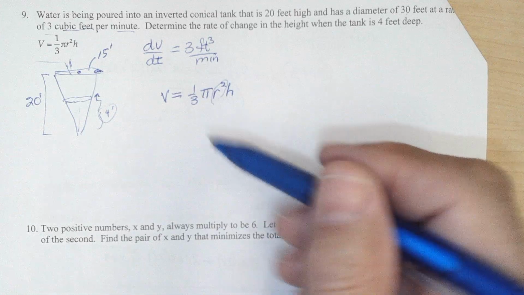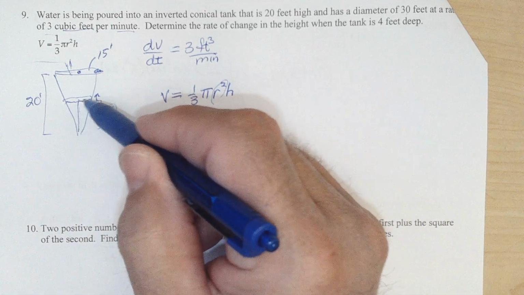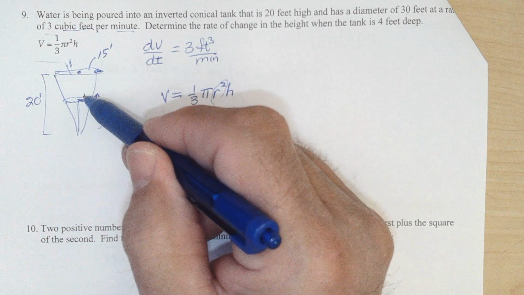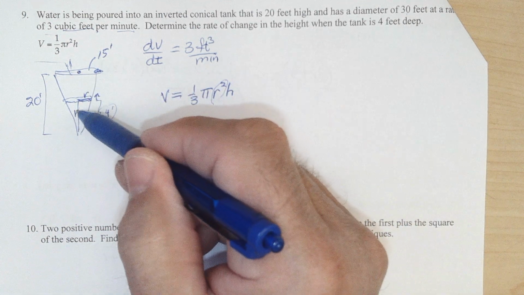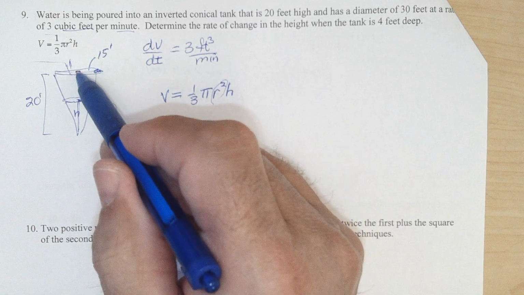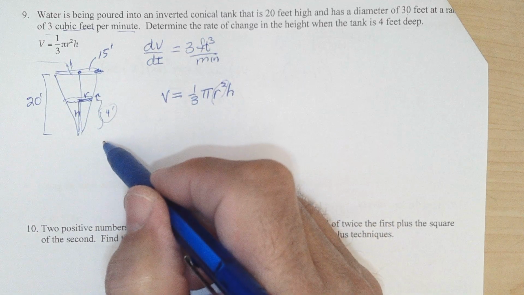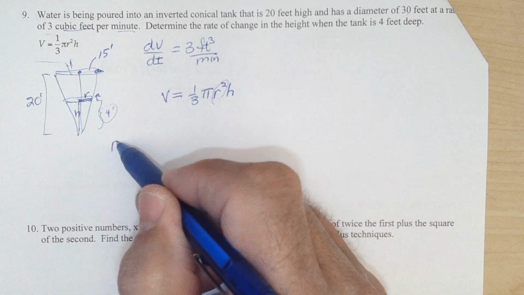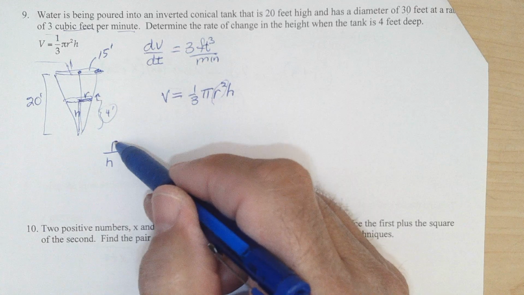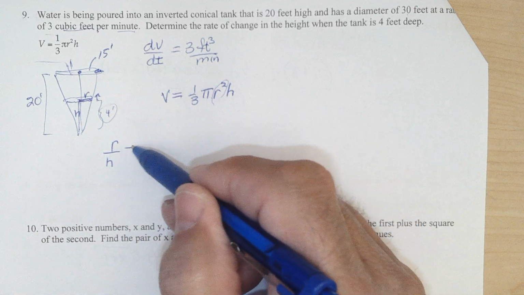And this has similar triangles. The r is the radius, and this is the height, and that's a triangle that's similar to this one. And I need to get r out, so I'm going to write r over h instead of h over r, because I need to solve for r.